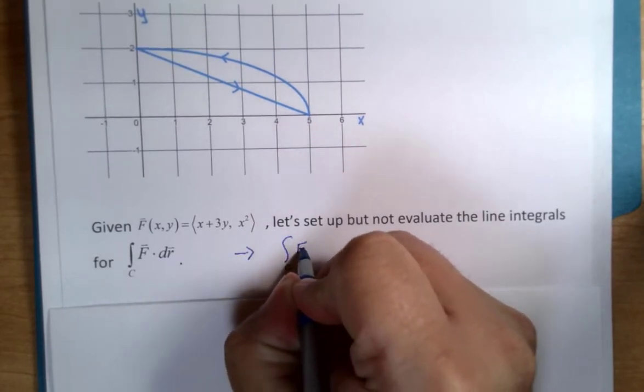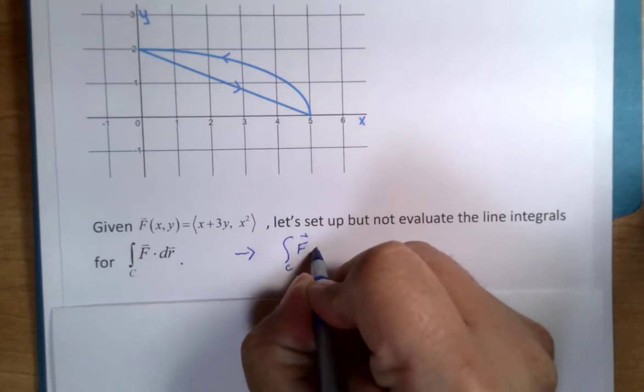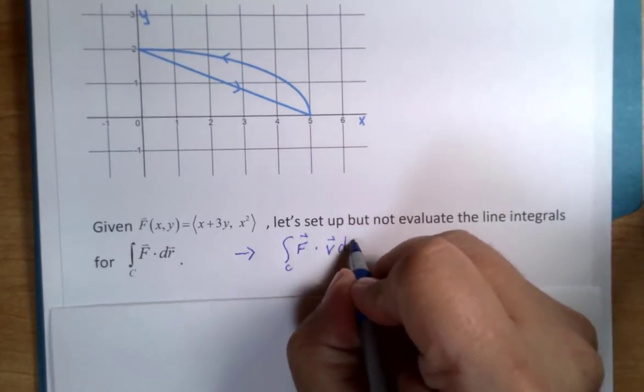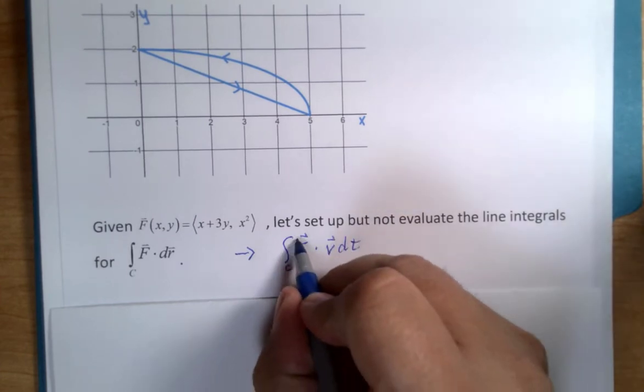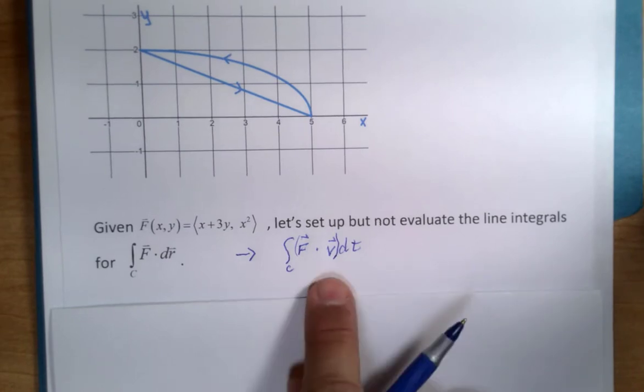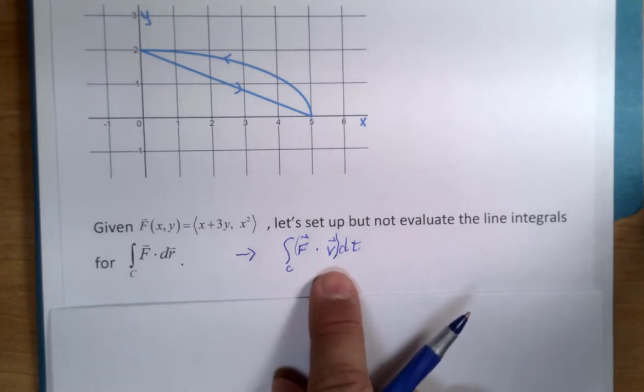You have your vector field dot product the velocity vector with respect to t. This is a dot product of two vectors here. I call this more or less our formula that we use, and we've done quite a few up to this point.